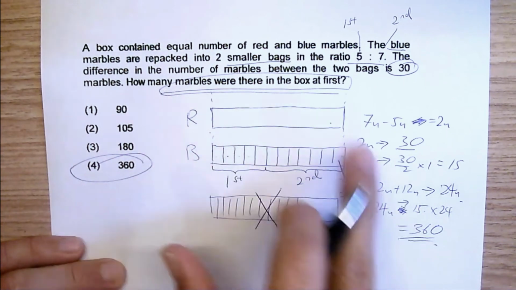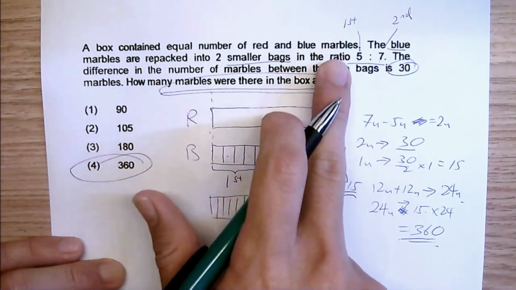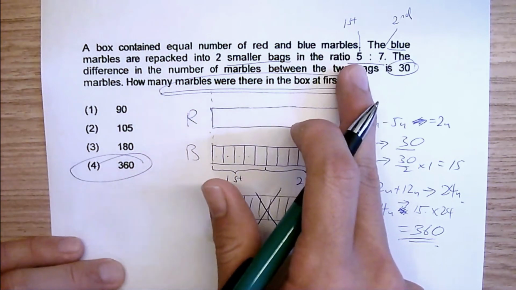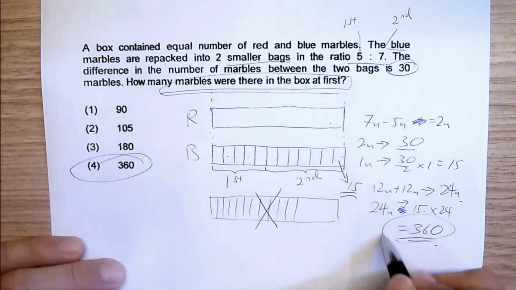Actually, this question is phrased a bit weirdly. They say how many marbles were there in the box at first, but there was no change in the number of marbles. They only repacked it. Repacking doesn't mean the number needs to change. But never mind. So how many marbles were there altogether in the beginning? In the beginning, there were 360.